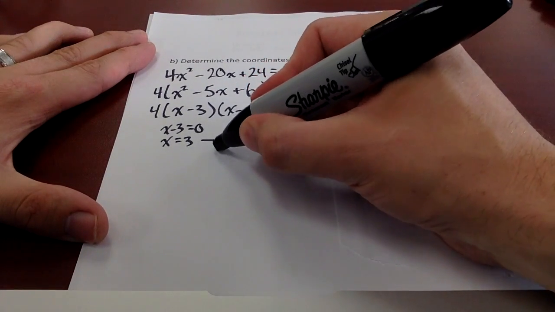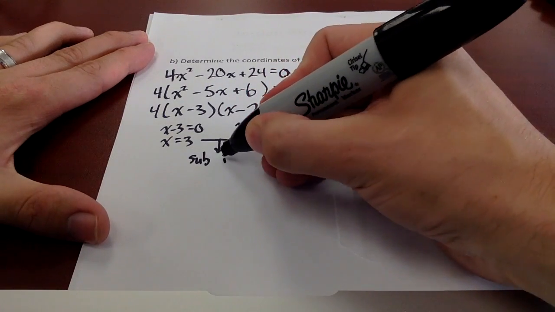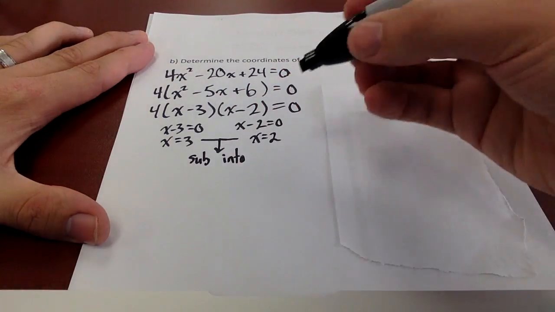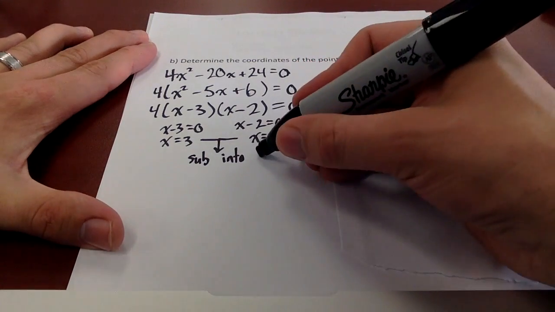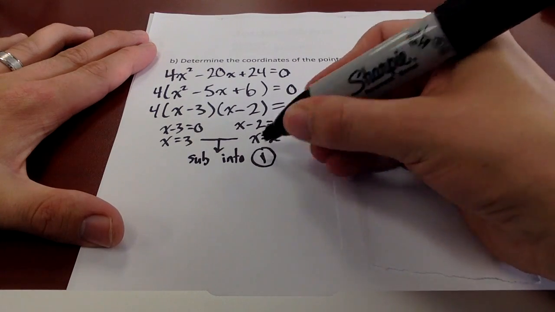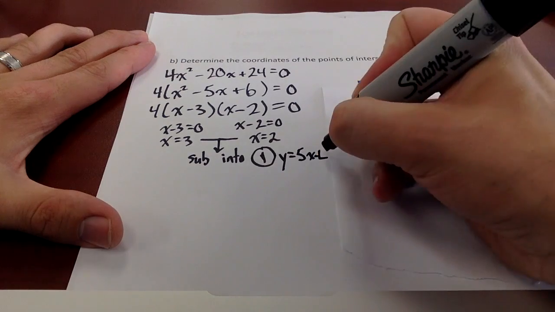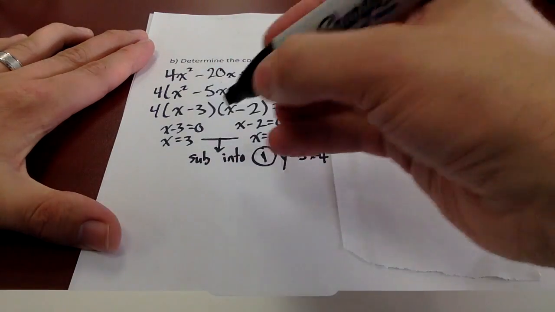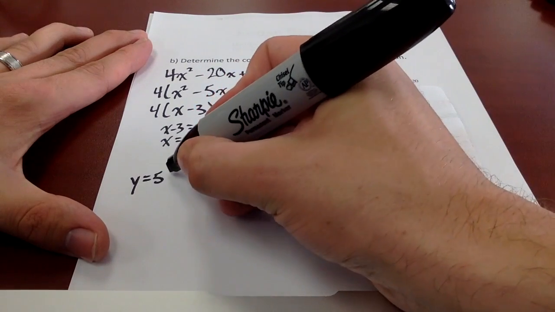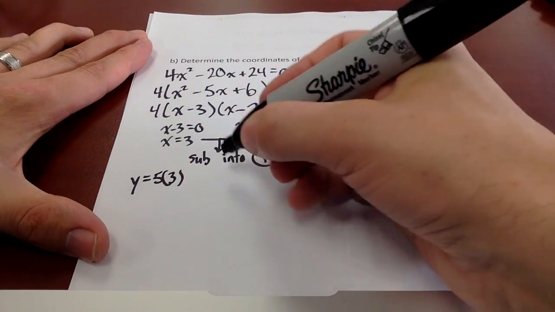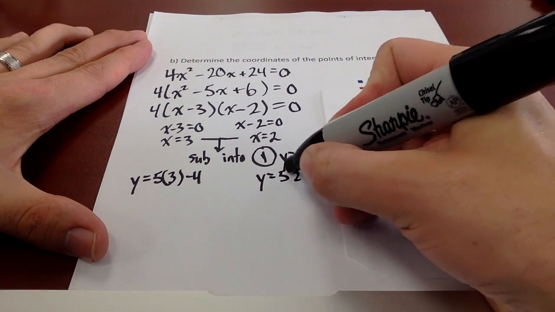Okay, so what I want to do next is take these and sub them into one of the original equations. If you look back at the previous page, equation number 1 was a line. That's probably going to be the easier equation to work with in this situation. Remember, we always want to make less work for ourselves. So I'm just going to sub in x equals 3 into this line, and I'm also going to sub in x equals 2 into this line.